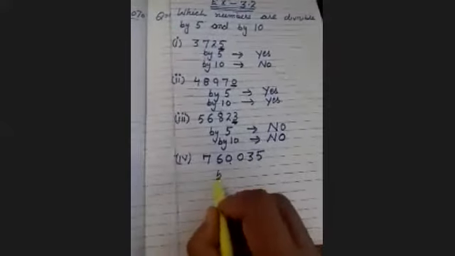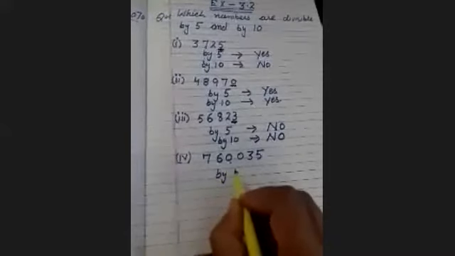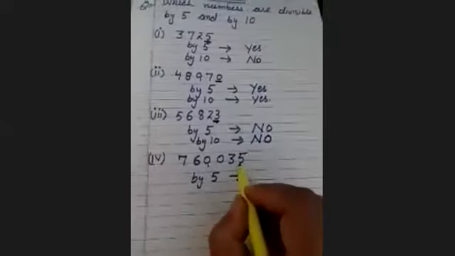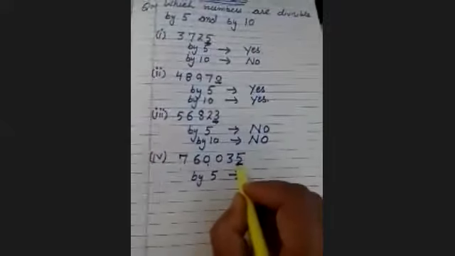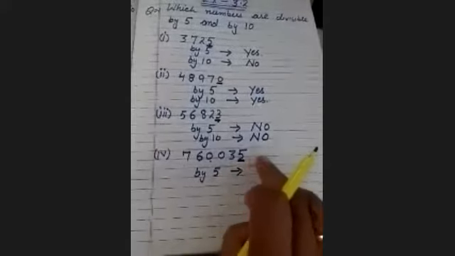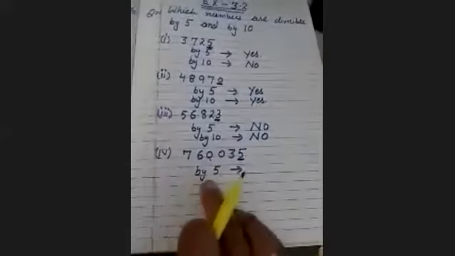First we will check divisibility by 5. Our last digit is 5. If our last digit is 0 or 5, then we can say this number is divisible by 5. So here our last digit is 5, so this number is divisible by 5. So your answer, yes.